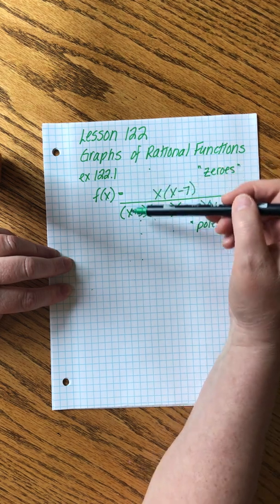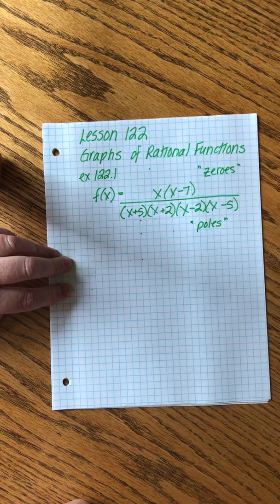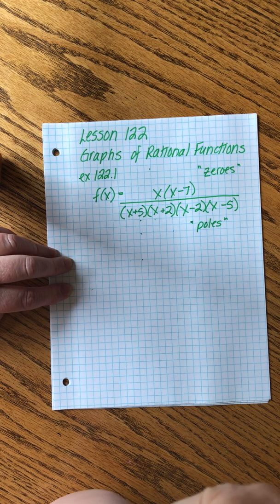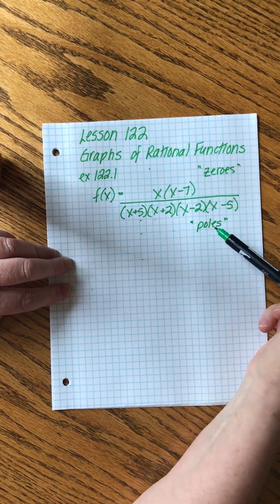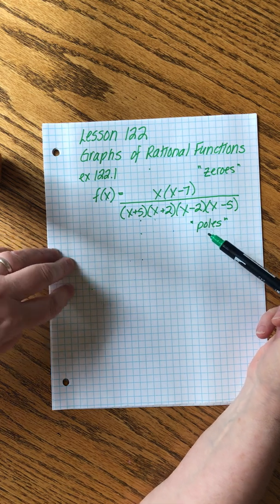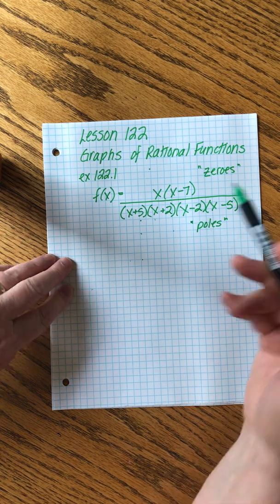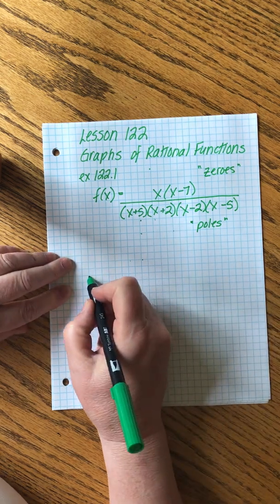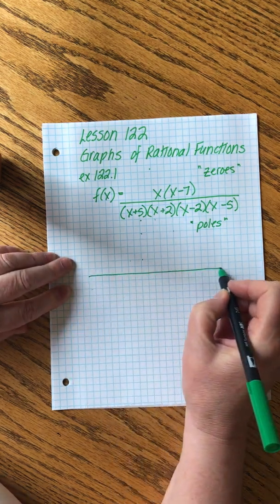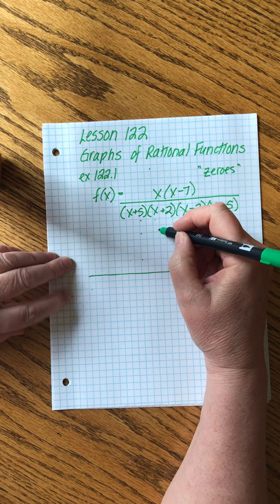We're going to create those dotted lines that the graph cannot cross. And so we will create jumps in our graph for every one of the poles. That's kind of weird, right? Well, let's take a look at how this particular graph would look then.